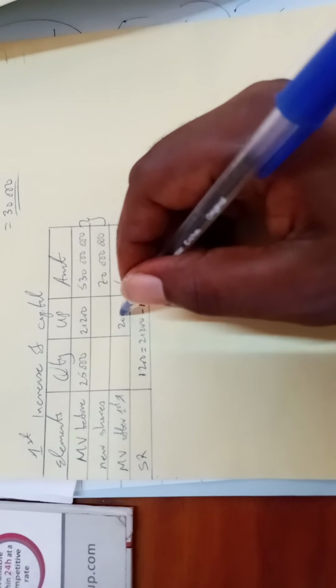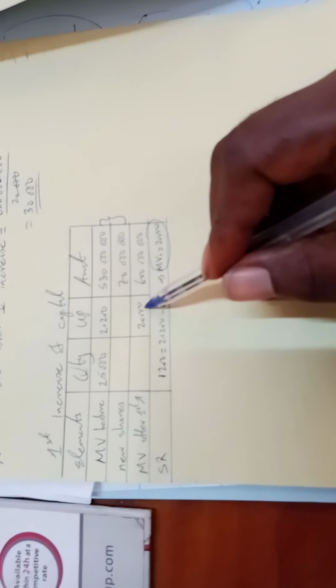Since we already have 20,000, we can easily divide to obtain this. Given that this times this gives us this, it means that this divided by this will give us this. Therefore, to obtain our number of shares after the first increase, we will simply divide 600 million by 20,000. Therefore, the number of shares after the increase of capital is 30,000 shares.